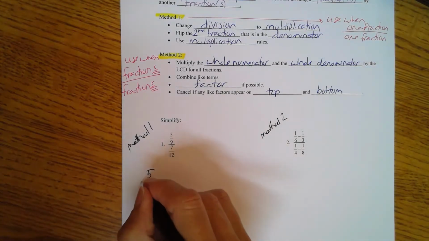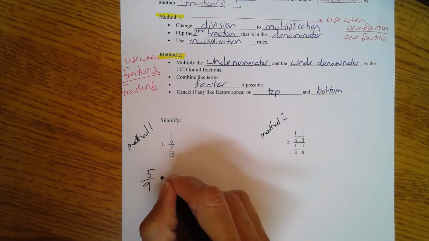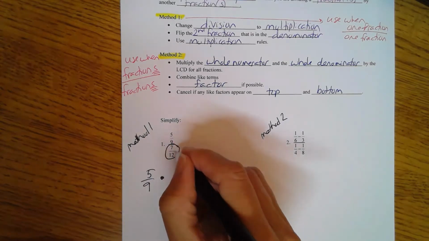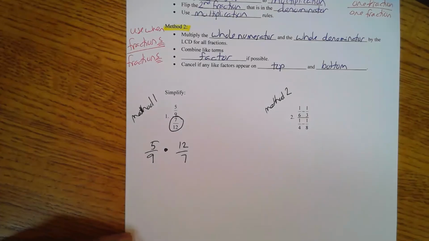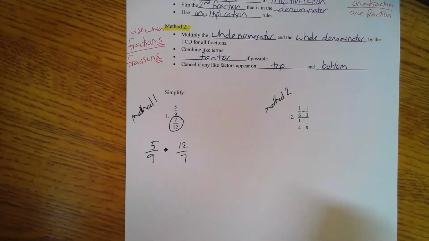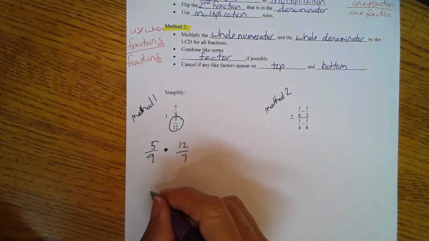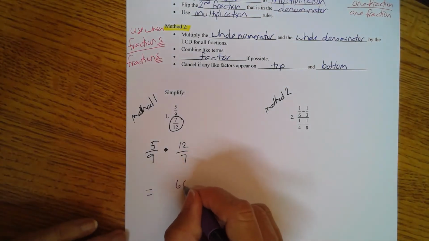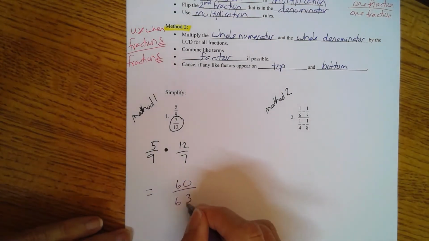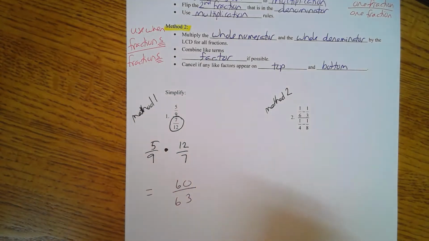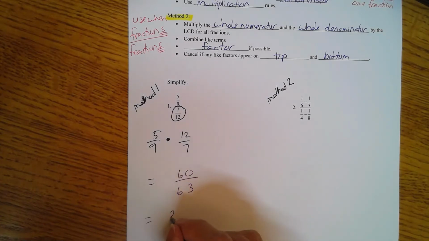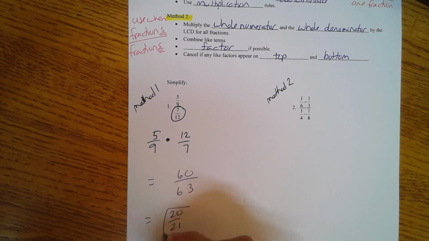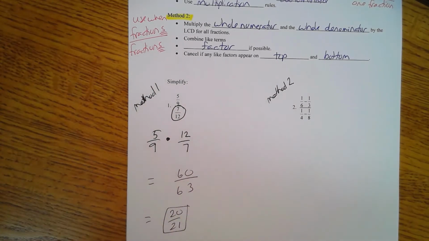So 5 over 9, change division to multiplication and flip the second fraction, so 12 over 7. And then just use multiplication rules. Because we have no addition signs or subtraction signs, we can just multiply straight across. So 5 times 12 is 60, and 9 times 7 is 63. Then we look to see if we can reduce, and there is a 3 in common, so our final answer is 20 over 21.